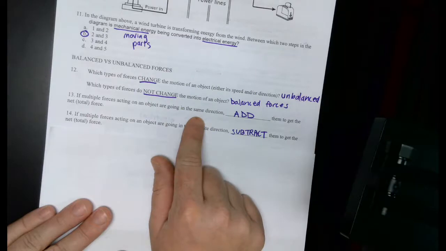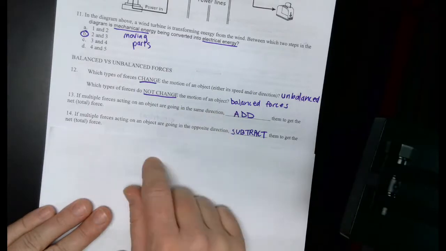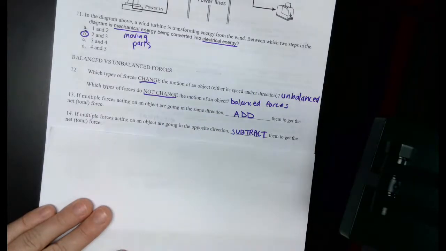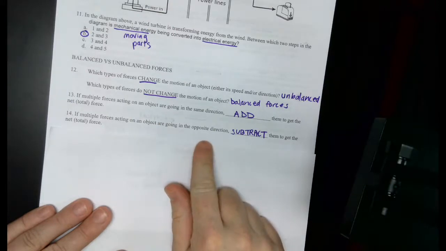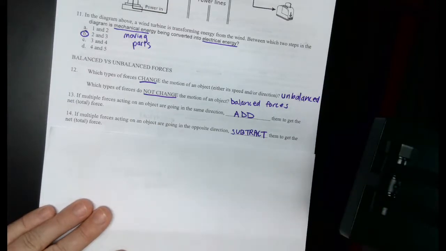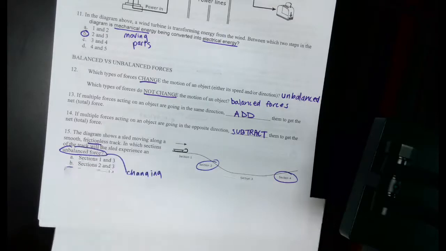If they're going in the same direction, they're working together and we add them. If there are multiple forces going in opposite directions, they're counteracting each other and we would subtract them to get the total force.